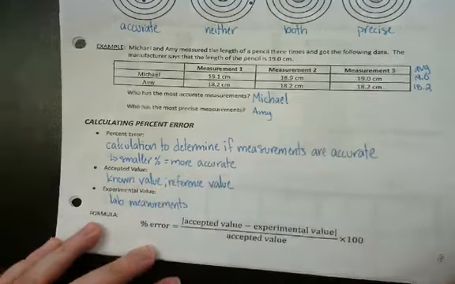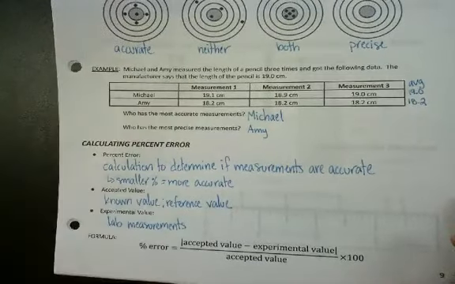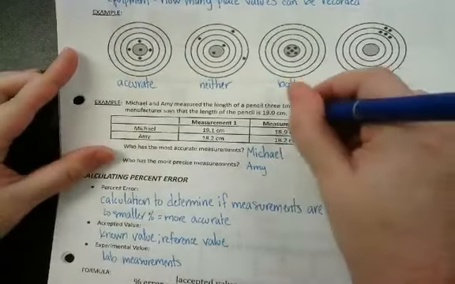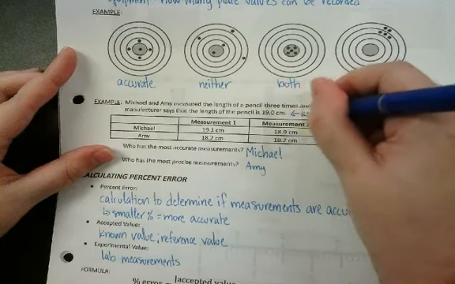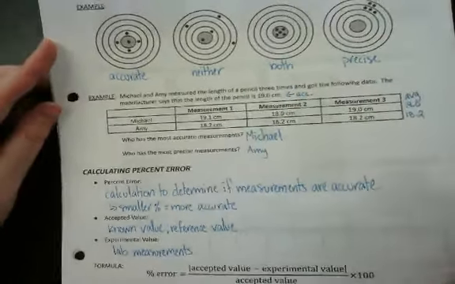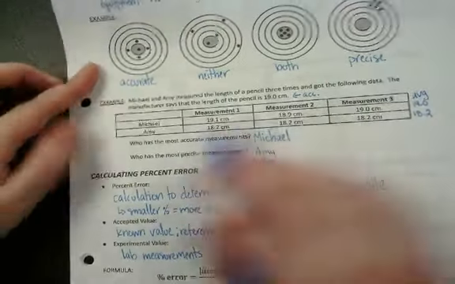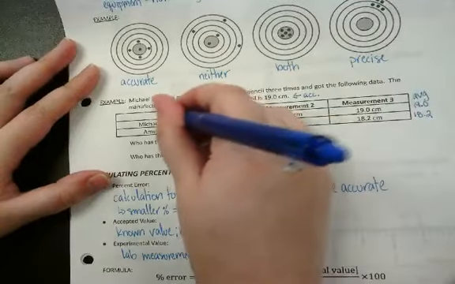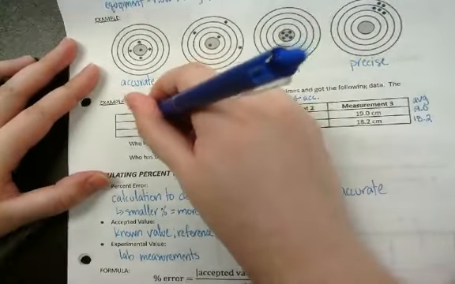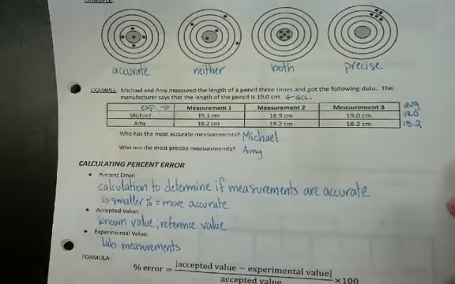Okay? So if we go back to this table, what is our accepted value? Yeah, this 19.0, that's our accepted value. Okay, what's the experimental value or values? Yeah, whatever's in our table. So these are the experimental values that are in the table.